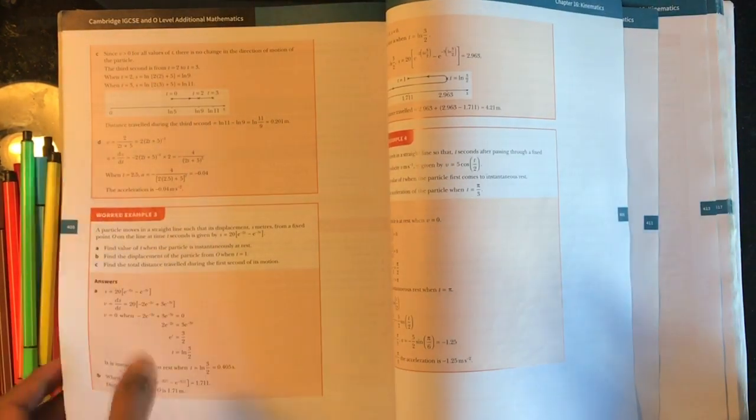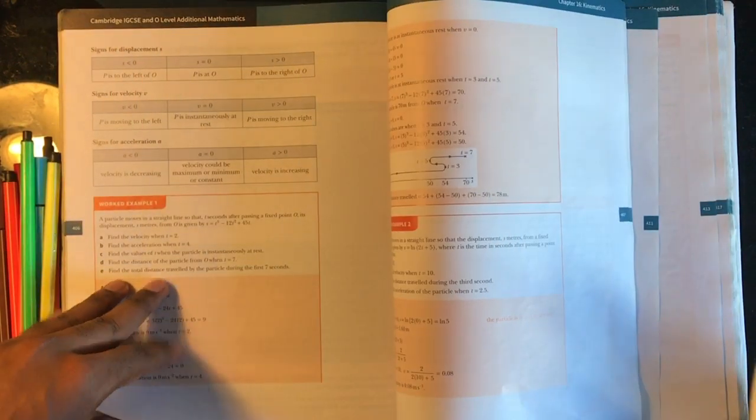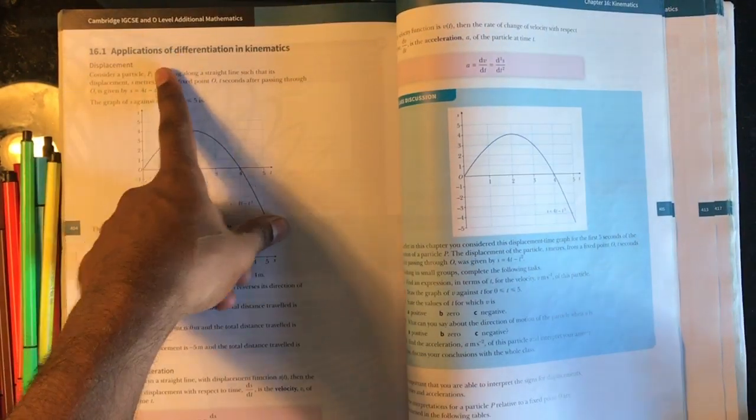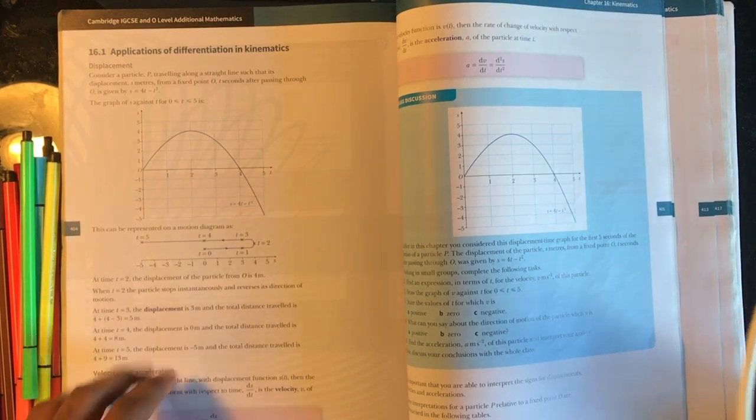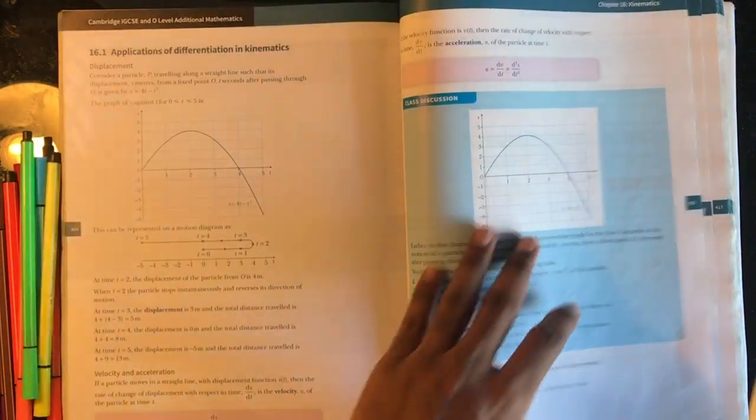Just a little recap. Back then you learned differentiation in kinematics. Actually we have learned differentiation and integration together last time: when you differentiate you go down one level, when you integrate you go one level higher. So how does this take application into kinematics?